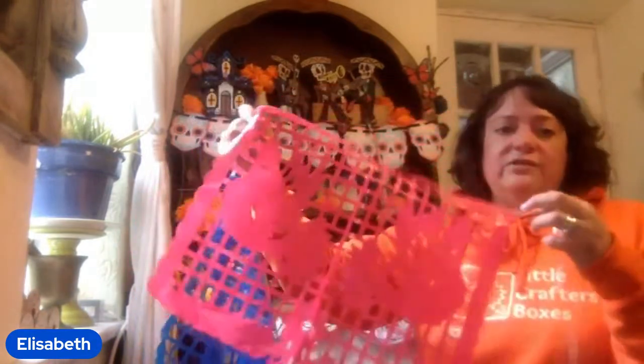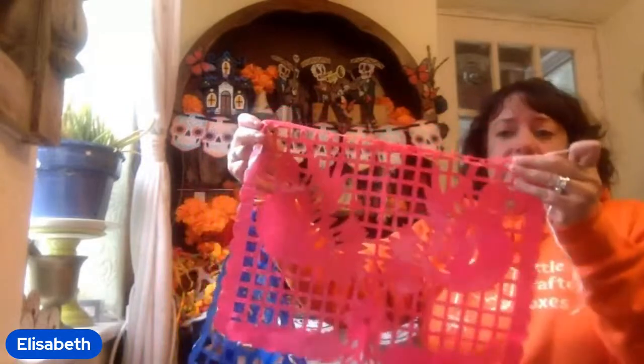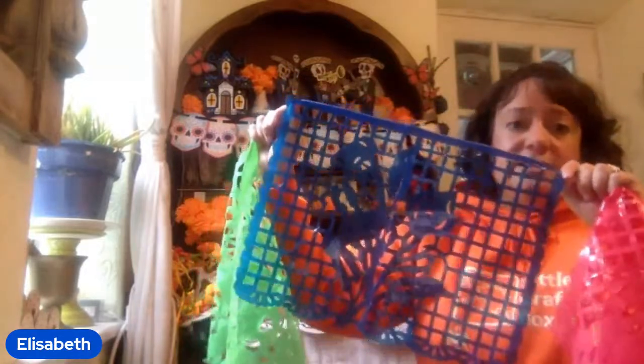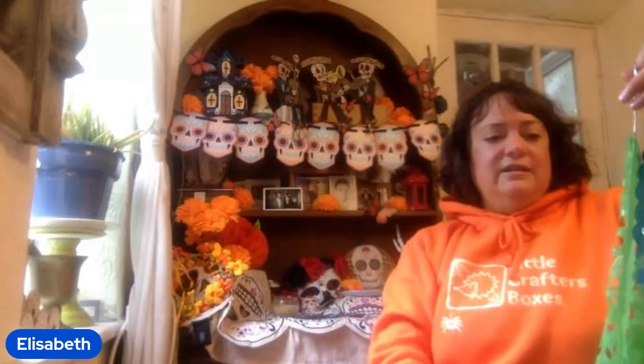This is called papel picado. And in Mexico, this is a folk art tradition. They take pieces of paper and cut it out into different shapes. So that's birds. I have a lot that are flowers for the Cempasúchil. Unfortunately, mine aren't paper simply because of the weather here.